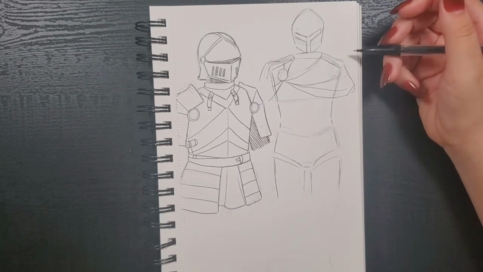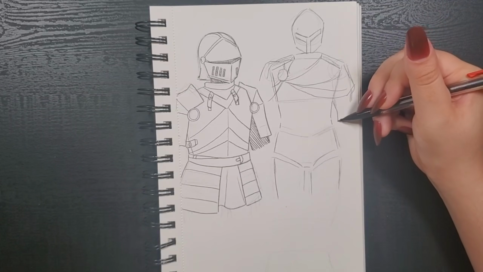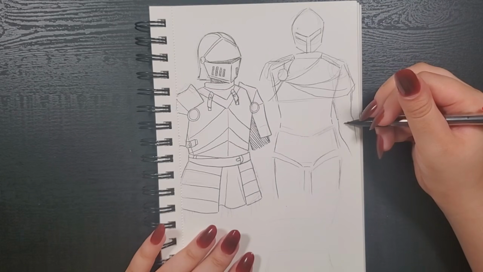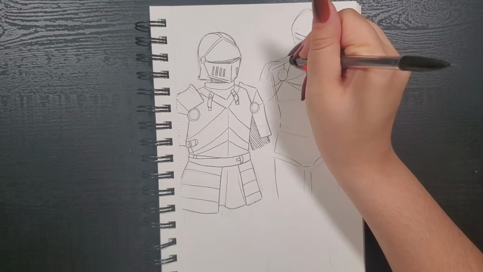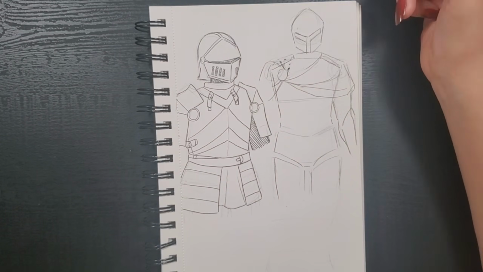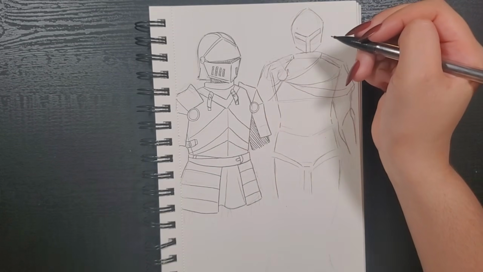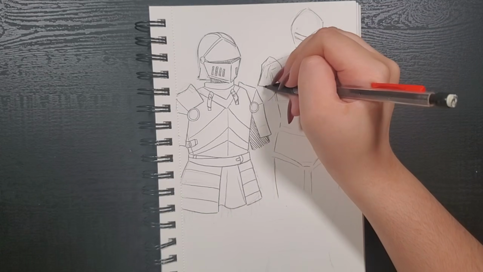And as I was saying before, I'm not strictly going with the references. Actually, a good amount of this was invented along the way, but the references really helped to build the idea of what I should be concerned about technically. Like I understood where the shoulder pads began, where the helmet cut off, and where I should be placing certain belts. That's just something I wouldn't have known off the top of my head.